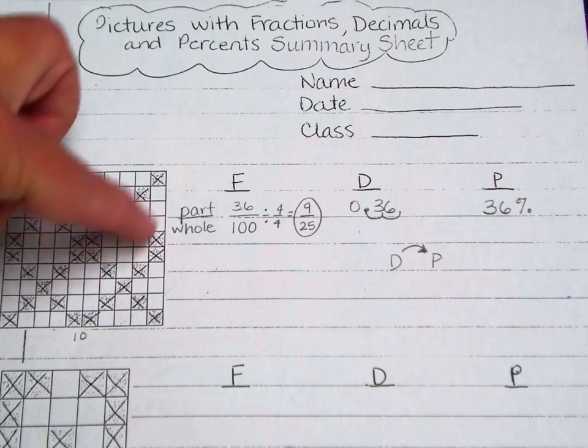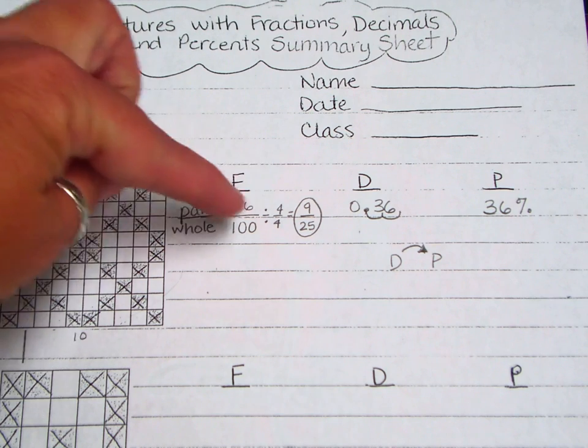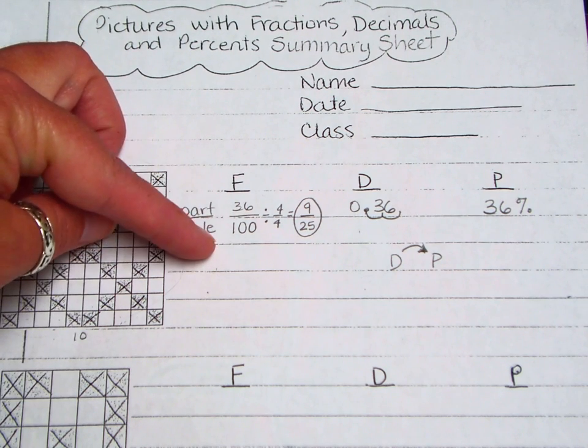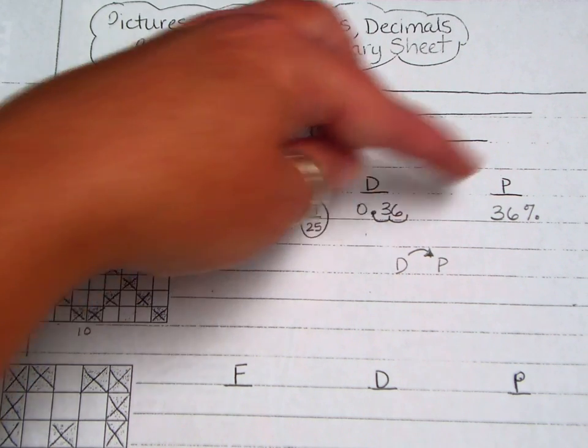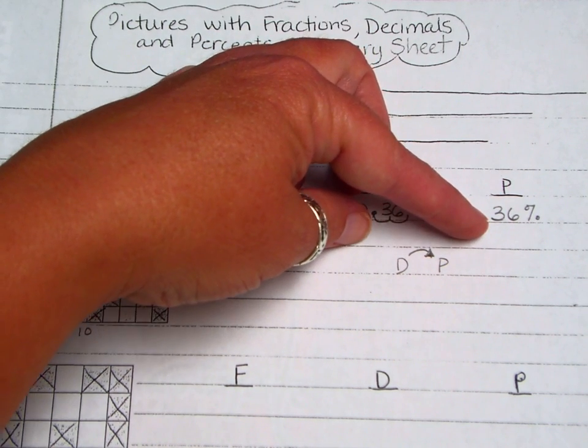So this picture as a fraction is 9/25 or 36/100. As a decimal, it's 0.36. As a percent, it's 36%.